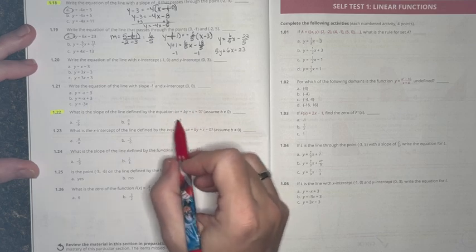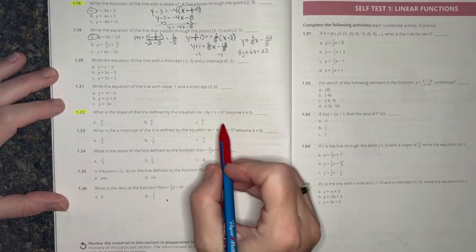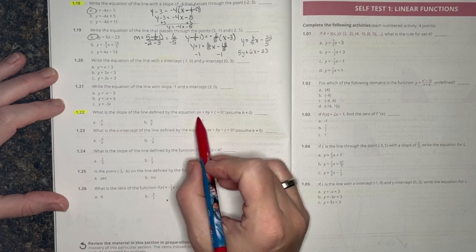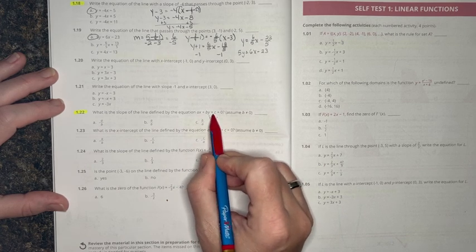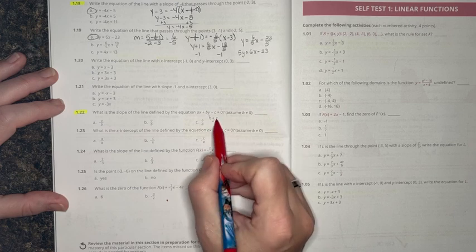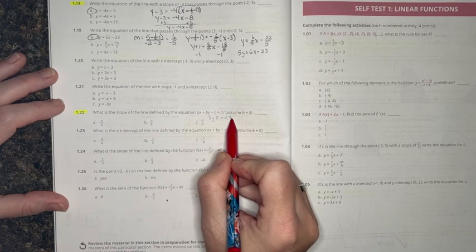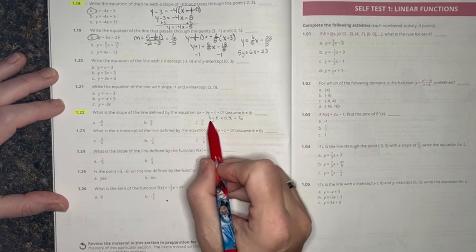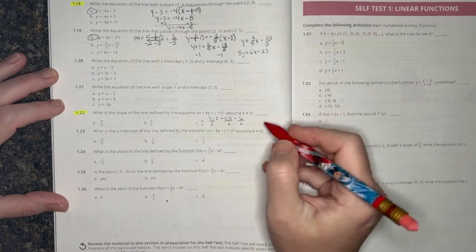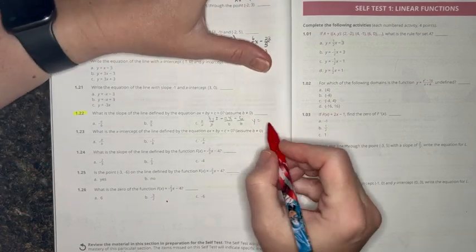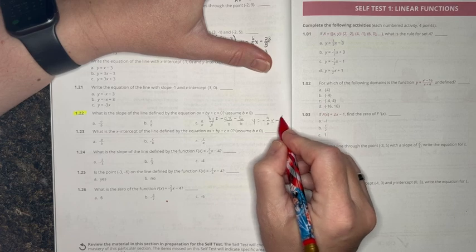To solve this equation for the slope, we need to solve for y. First things first, we're going to subtract the ax from both sides. So I have by, and we're going to subtract that c from both sides. By is going to equal negative ax minus c. And then I need to divide all of the parts by b. So y is equal to negative a over b x minus c over b.